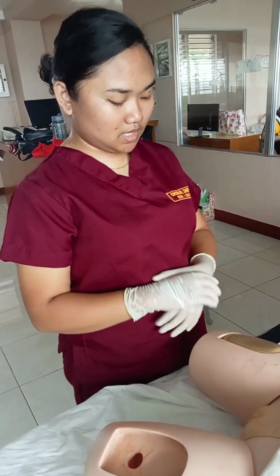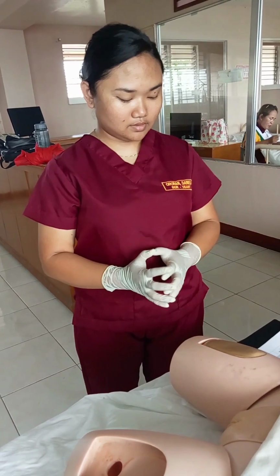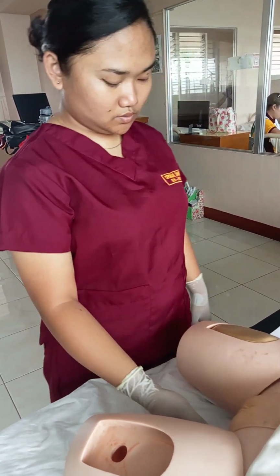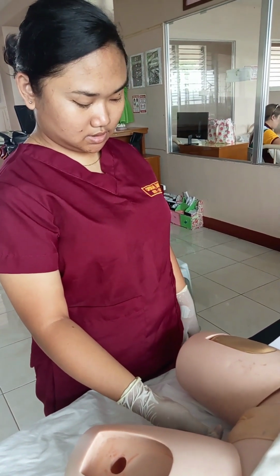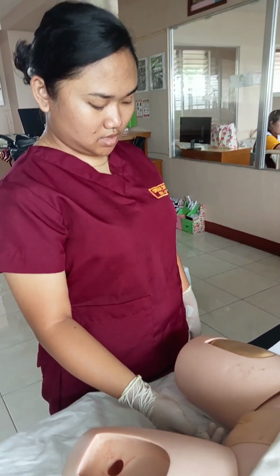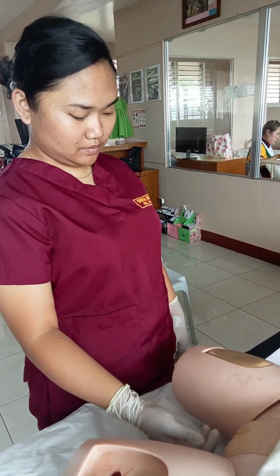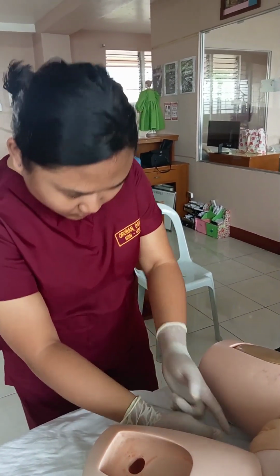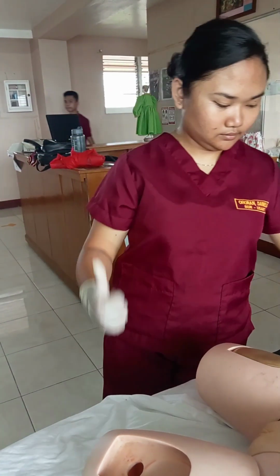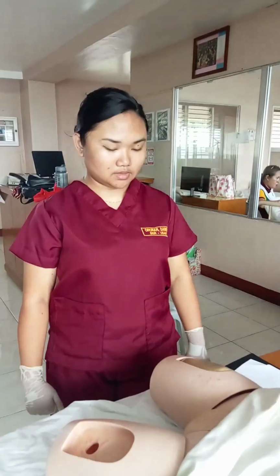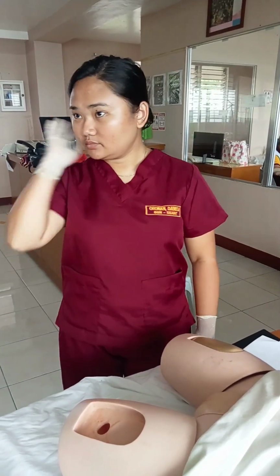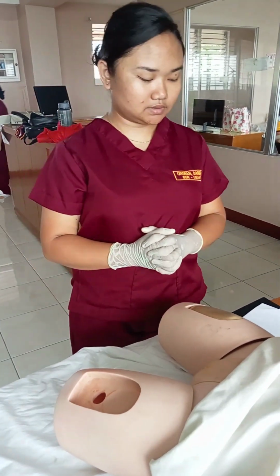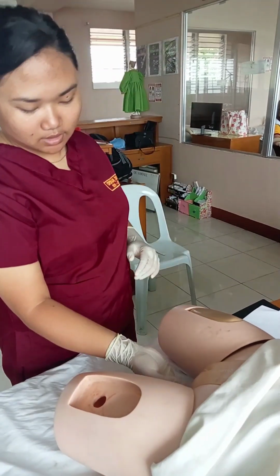So, next is the anus and cranial area. Inspect for lumps, ulcer, lesions, redness, and the node size, shape, location, distribution, and configuration. Then, palpate for anal sphincter tone, tenderness, and nodule and hardness.